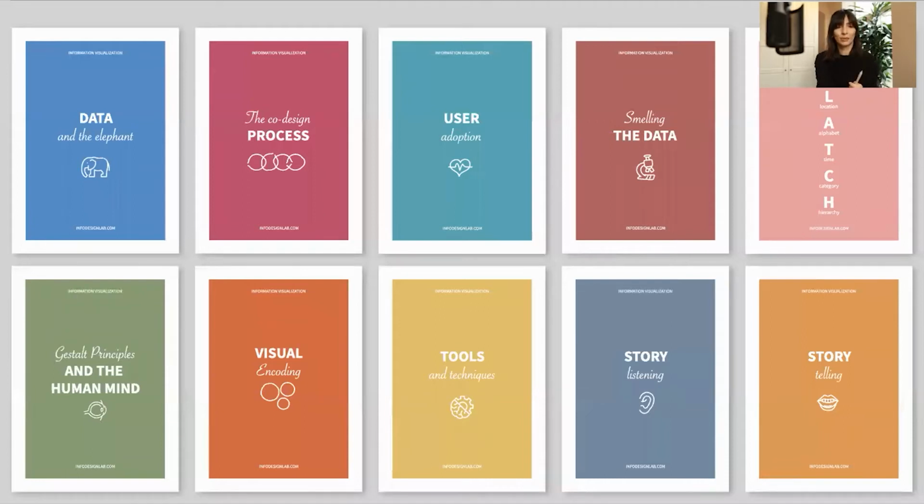So before diving in the co-design process, I just want to say that during the lectures, I will share with you some of the tools that we use to tackle our challenges in information visualization and information design. So the importance of the data, the co-design process, user adoption, the process of smelling the data, organizing information, cognitive principles, visual encoding, tools and techniques, storytelling and story listening. These are like the toolkit that we use. So they form a toolkit actually that keeps expanding every year in line with our experience and our new projects. And they are the pillars of our practice, but also the pillars of the teaching and training that we do.